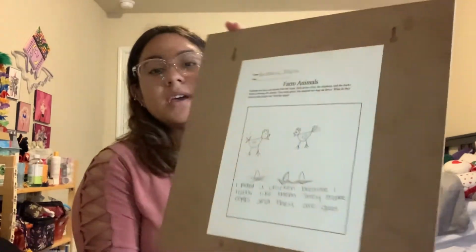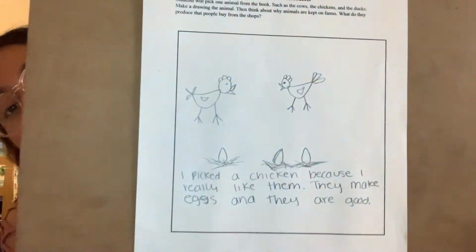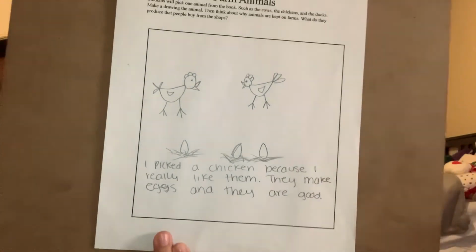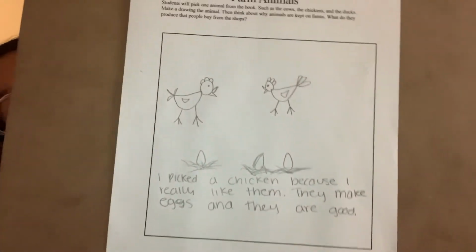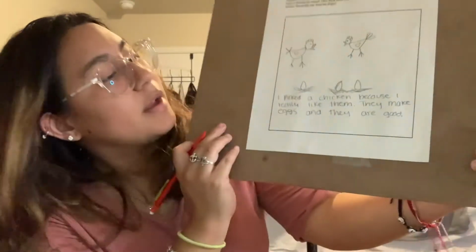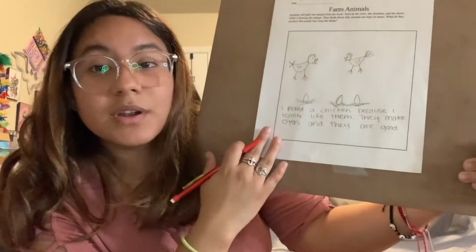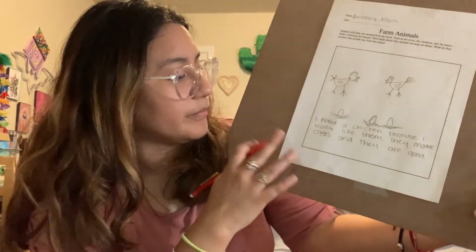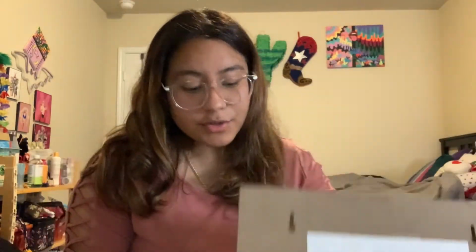Then when we're done, we will come together as a class and share what kind of animal we chose, why we chose it, and a little description of what they produce for the farm. For the students who are still not done when we move on to the vocabulary part of the lesson, they will be able to come back and finish it.